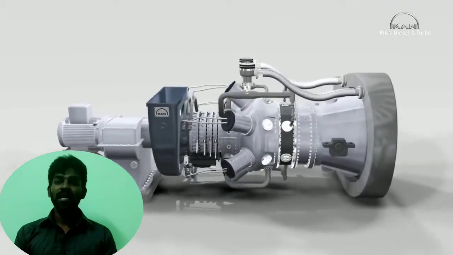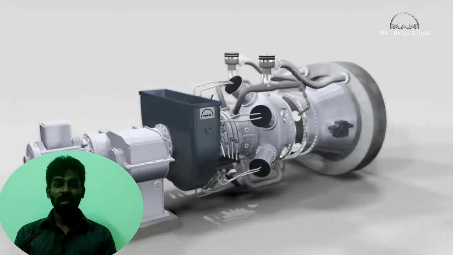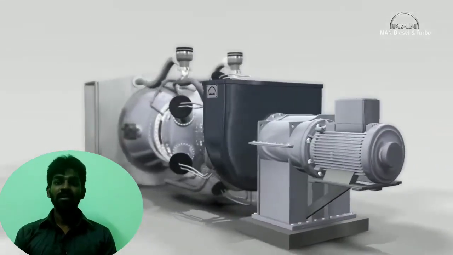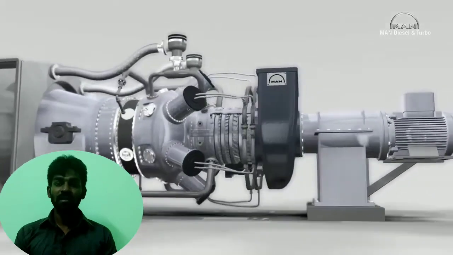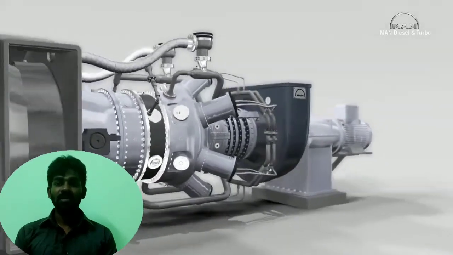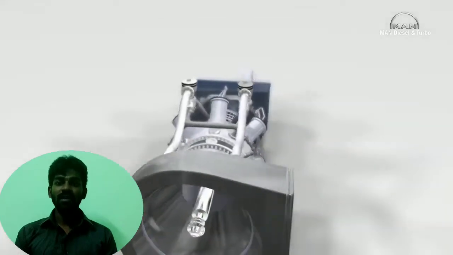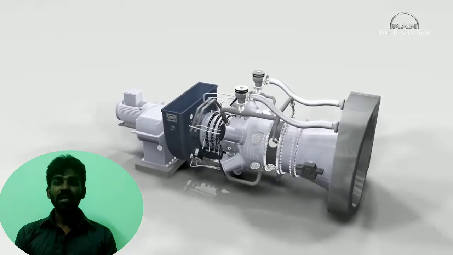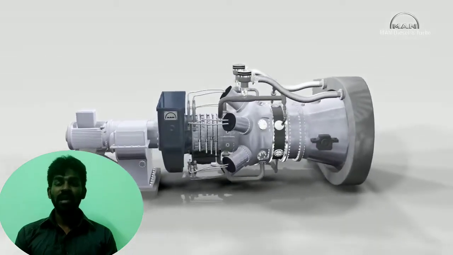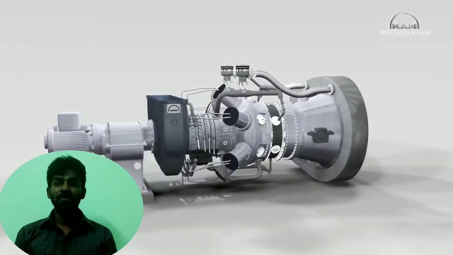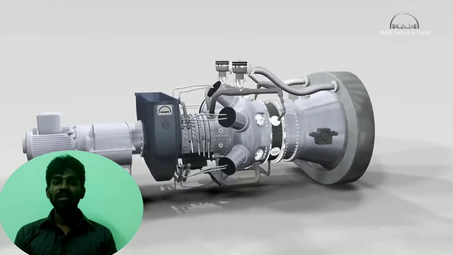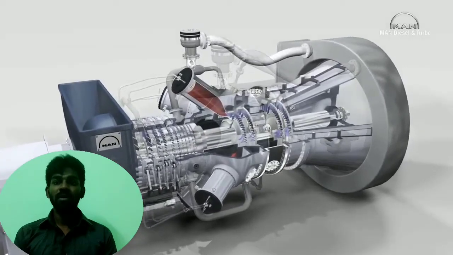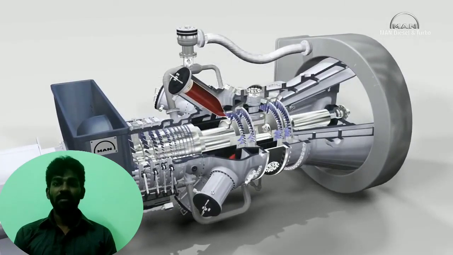The Otto cycle's other name is the constant volume cycle, because in the PV diagram there are two constant volume processes and two adiabatic processes. So it's also called the constant volume cycle. In this Otto cycle, the term compression ratio is introduced. It is defined as the volume before compression to the volume after compression.